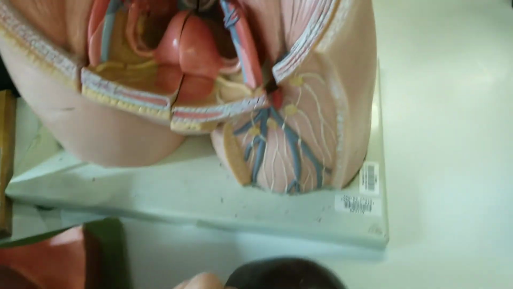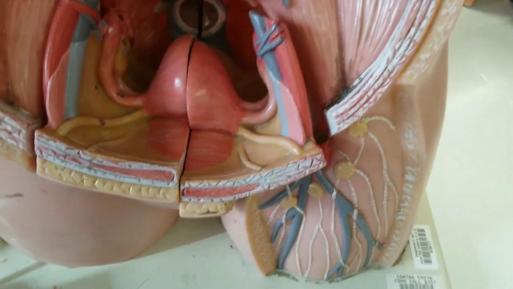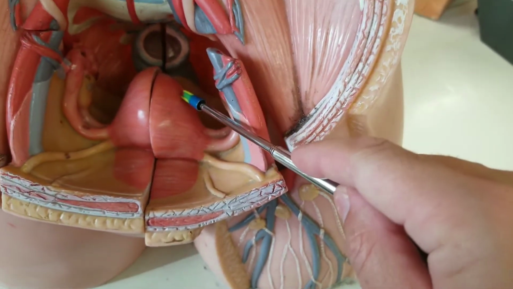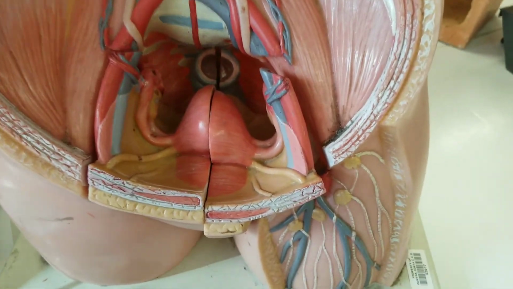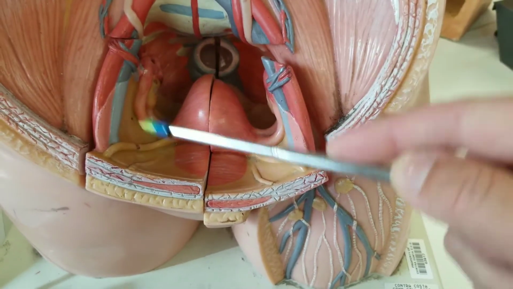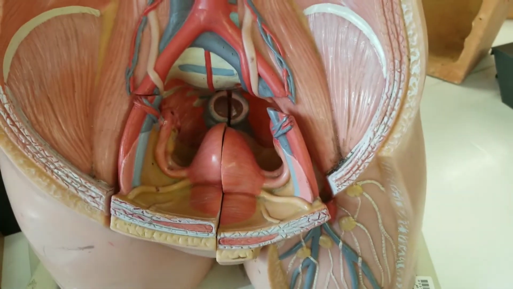For female anatomy, you can see here's the uterus. The uterus is sitting on top of the bladder. That's why if you are pregnant, you have a baby weighing down on your bladder, you have to go to the bathroom all the time.